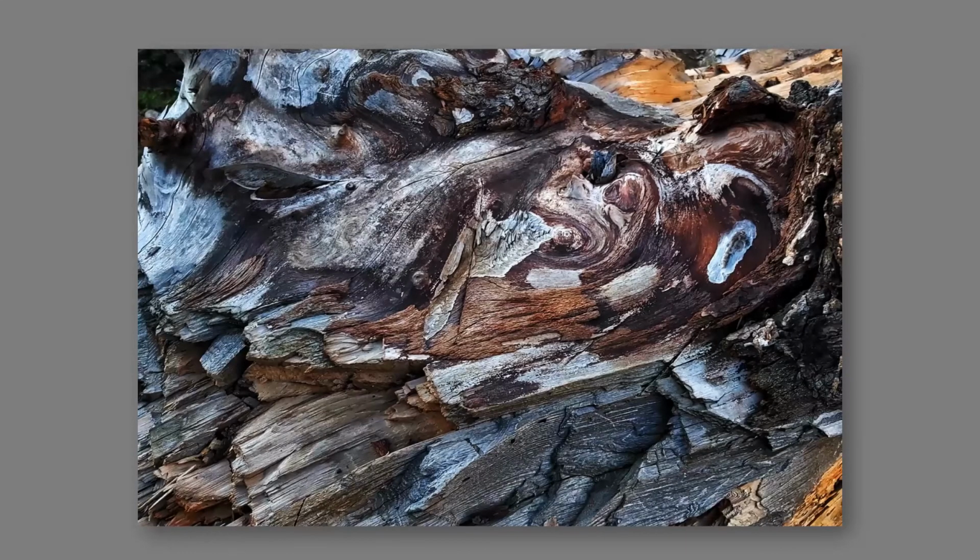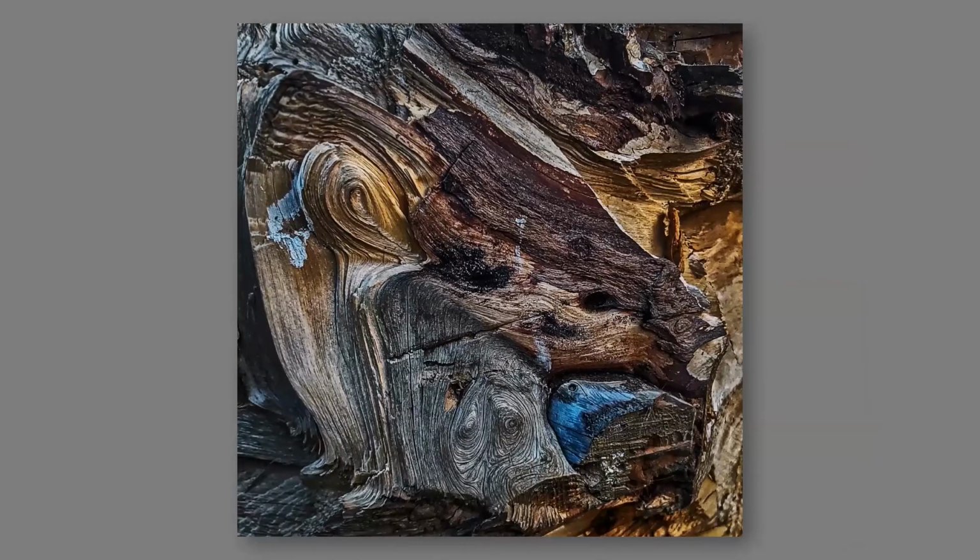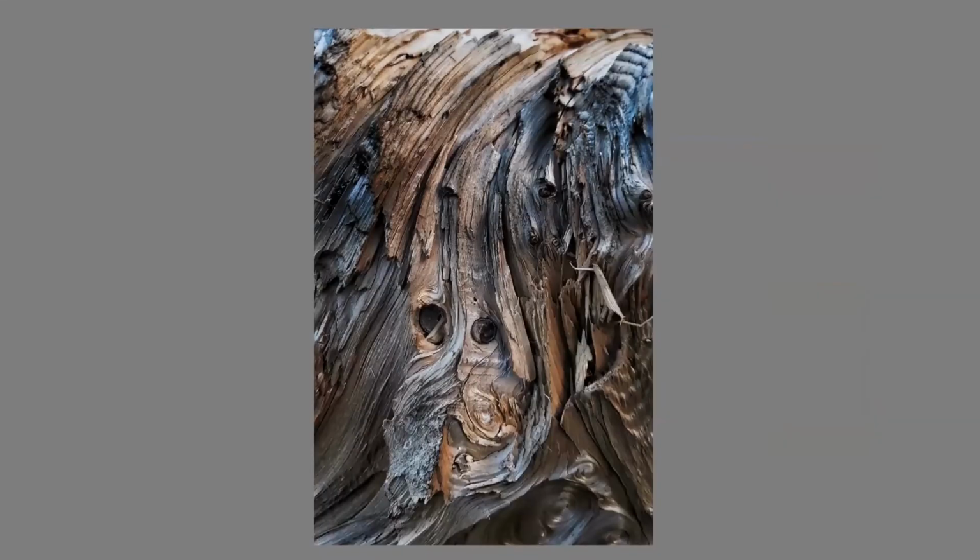This is all wood log, all from wood log.